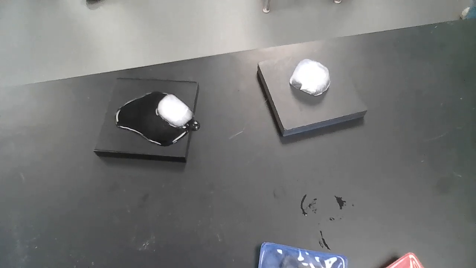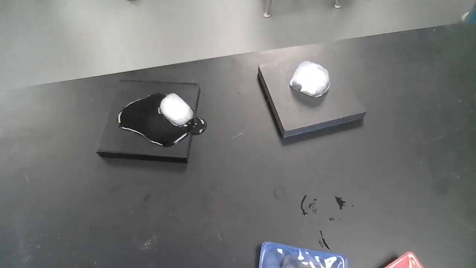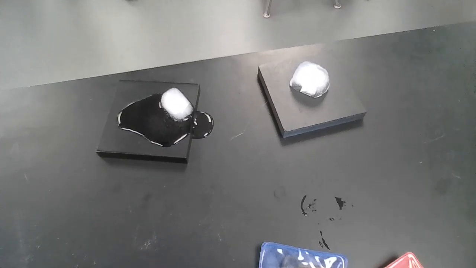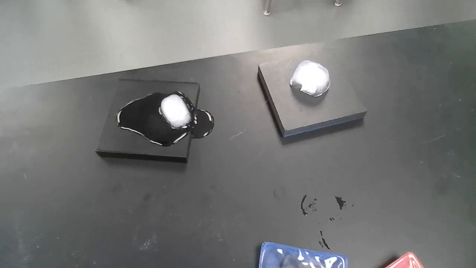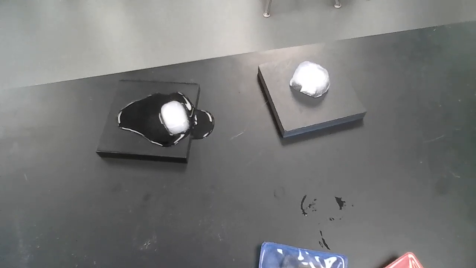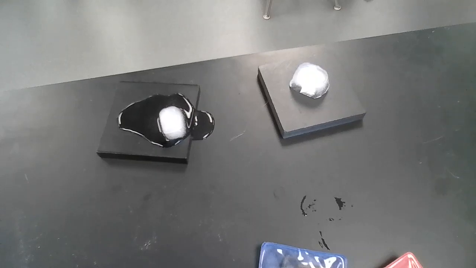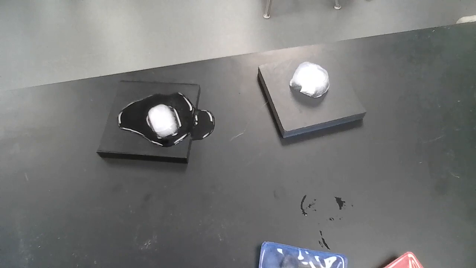Okay. So, which is hotter, the block or the ice? The block. So which way is heat going? From the block to the ice. Which one is causing heat to transfer to the ice faster?